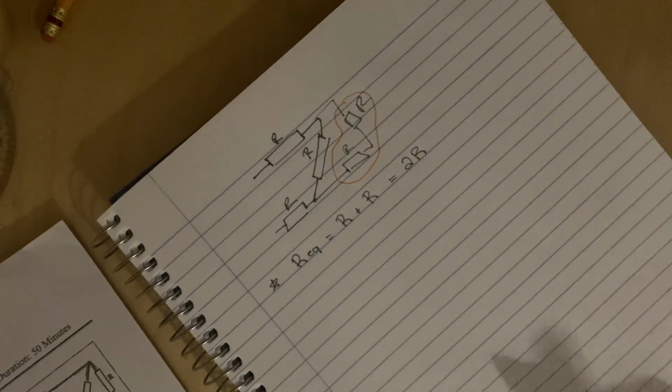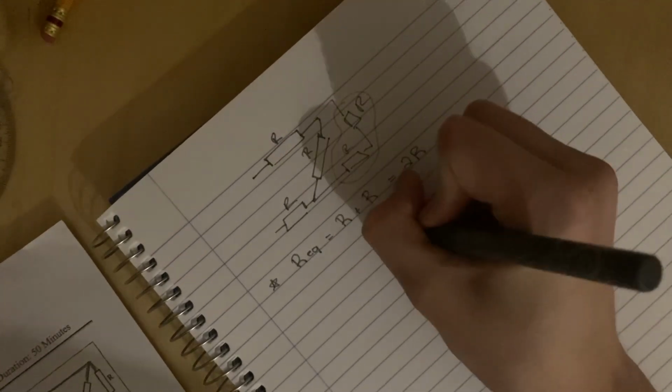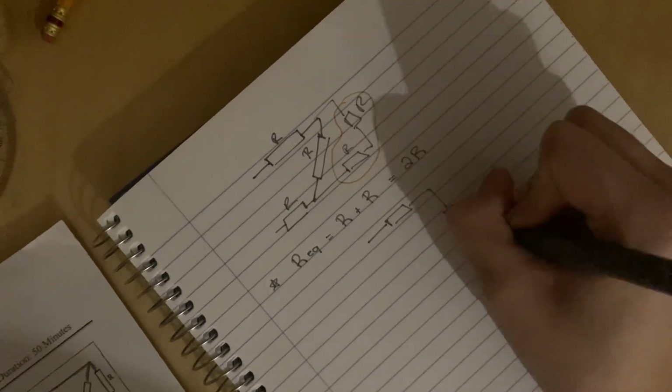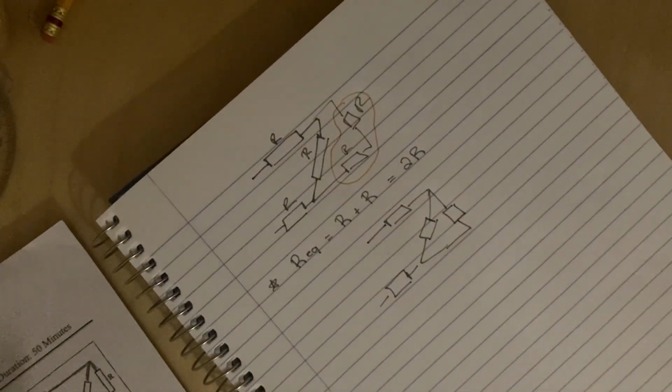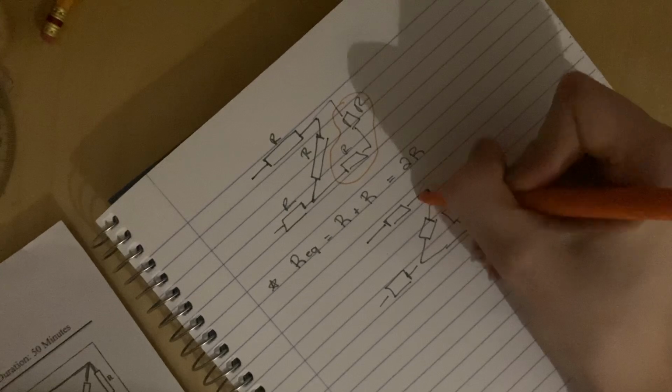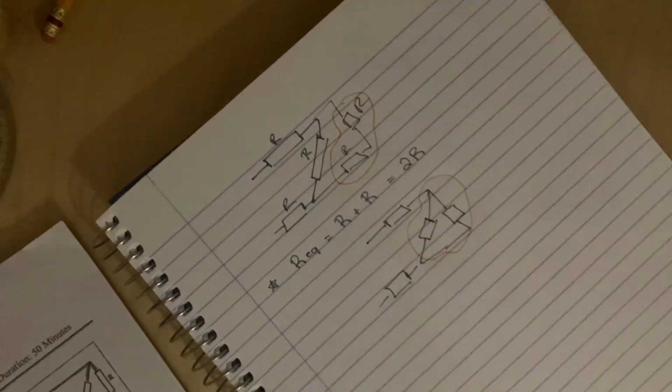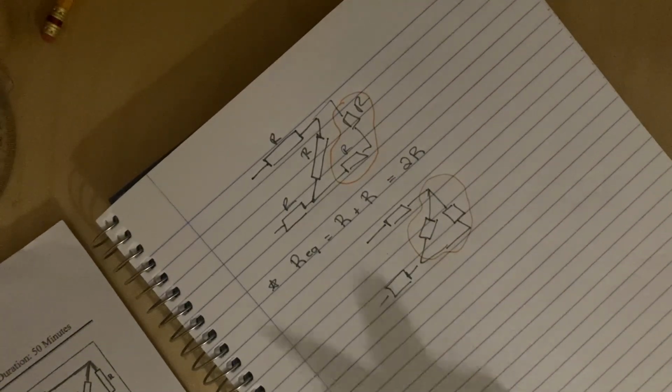So now the nice thing about this is that the circuit can now be redrawn like this. And through this redrawing, we can see that these two are in parallel.